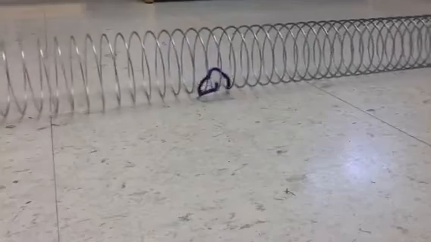Let me show you. With a transverse wave, you can see the spring is constantly crossing that line. But if I'm doing a longitudinal wave where I push, it bounces back and forth along that line.